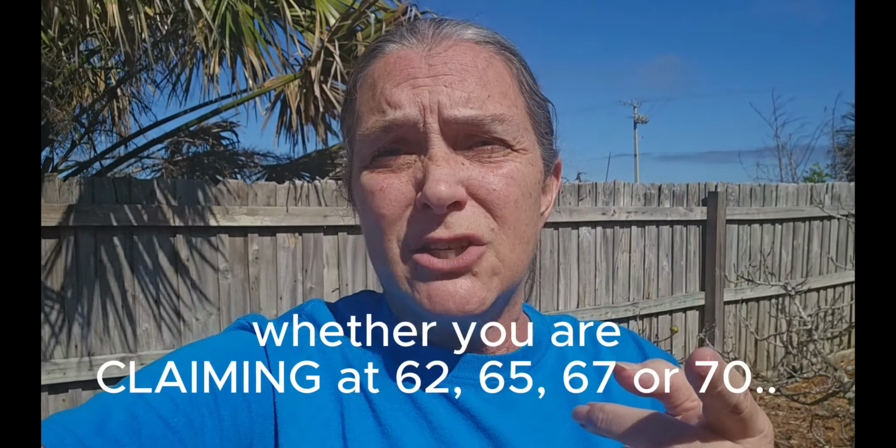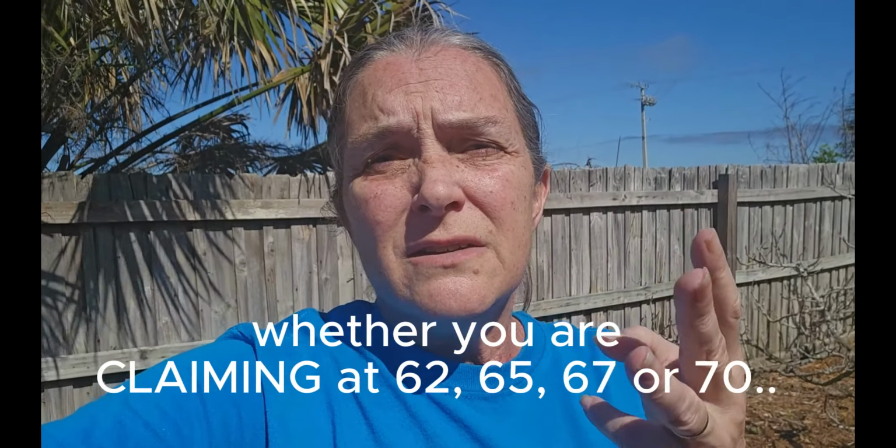That number that they have on that account, whether you're indicating that you're retiring at 62, 67, 65, 70, doesn't matter. It's all assuming that you're going to work right up until that point that you're going to receive. And so it's giving you future income towards your amount that you're not going to be earning because you're retiring early.